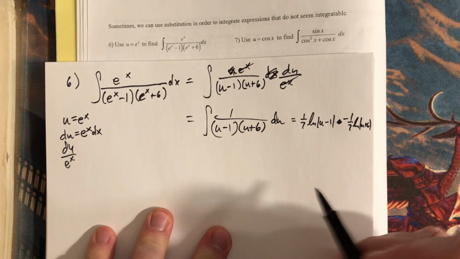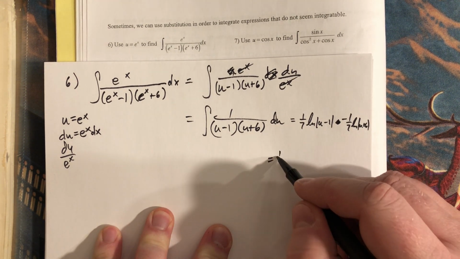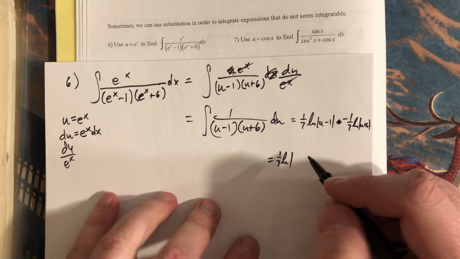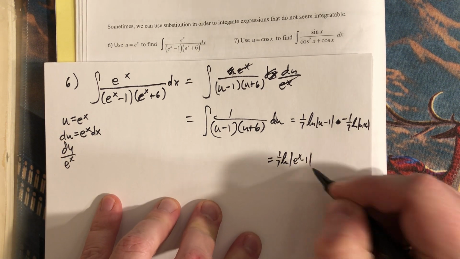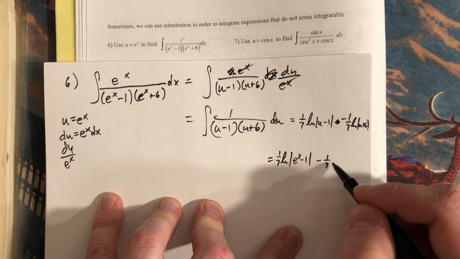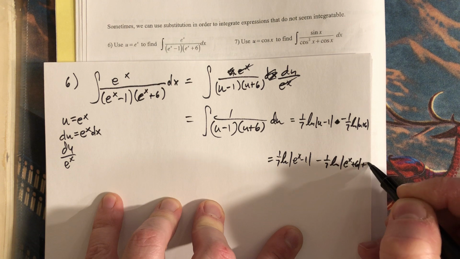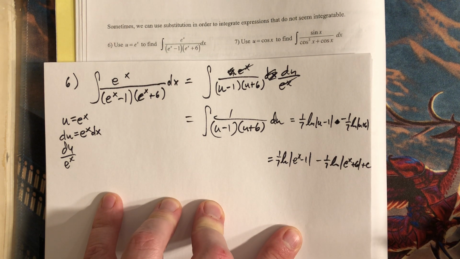And then we can rewrite this as 1 over 7 natural log of e to the x minus 1 minus 1 over 7 natural log of e to the x plus 6 plus c. Tricky, tricky.